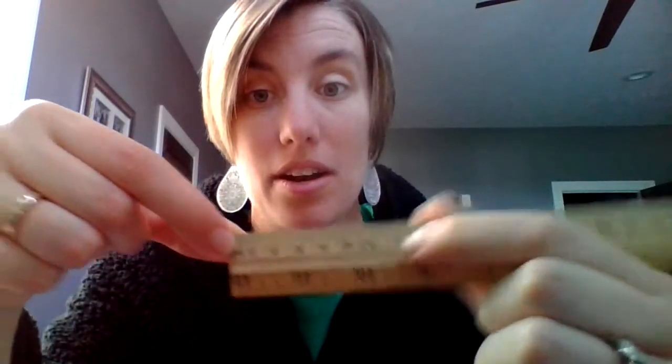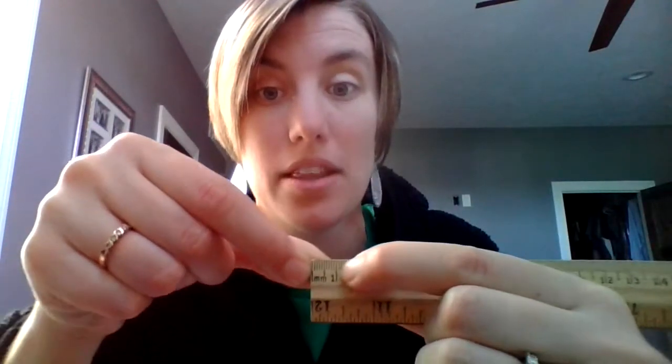So this is a decimeter. There are 10 centimeters in a decimeter. There are 10 millimeters in a centimeter. That is just like our place value. Like place value, the metric system is based on multiples of 10.